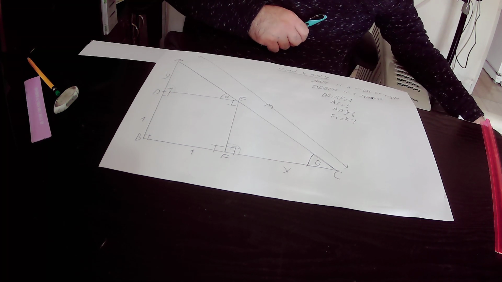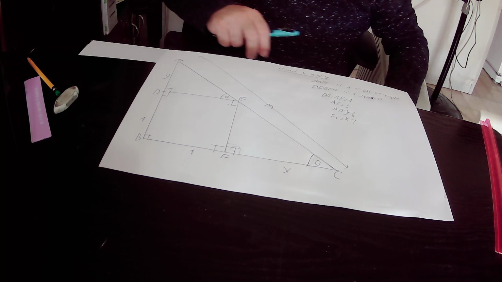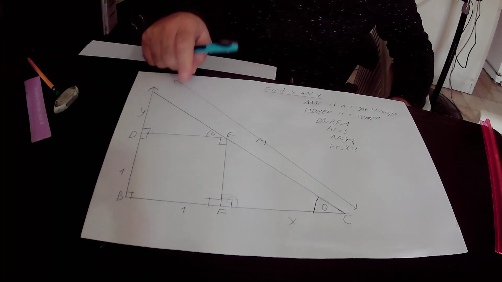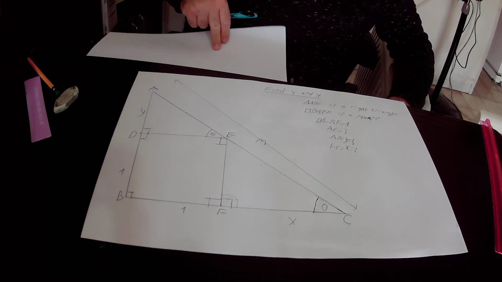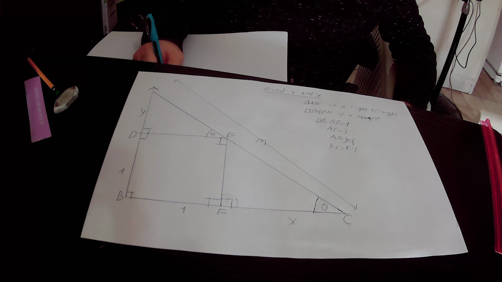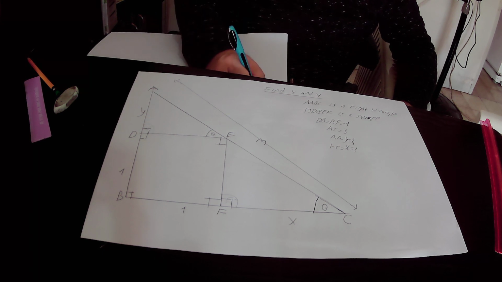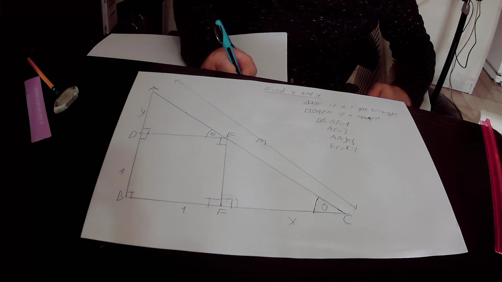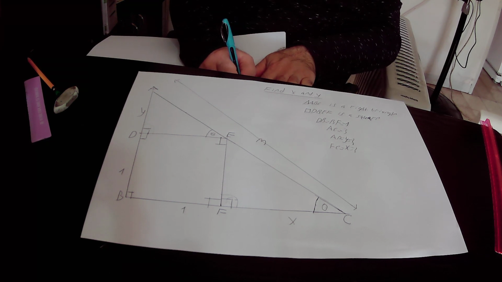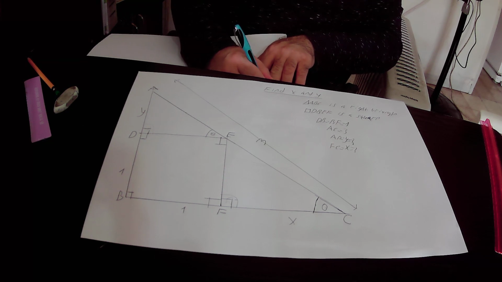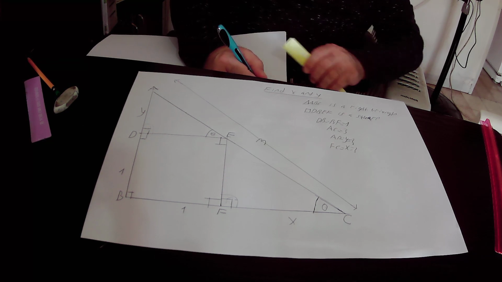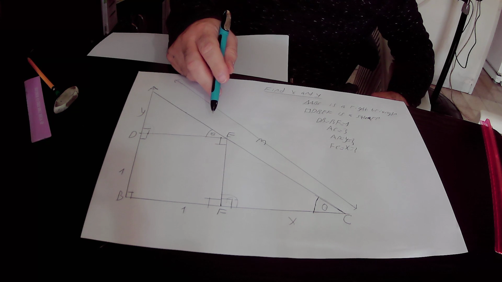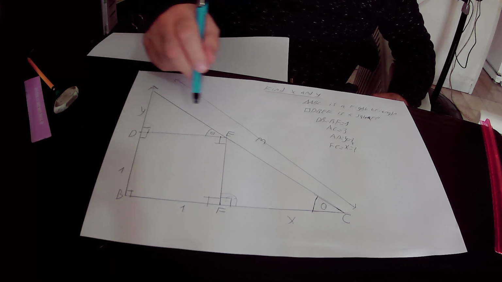So we will focus on the right triangle, triangle AED. On the right triangle, triangle AED, tangent theta equals AD over DE.